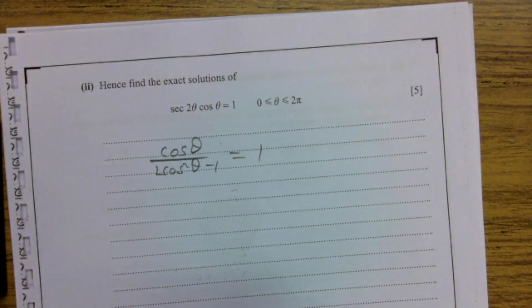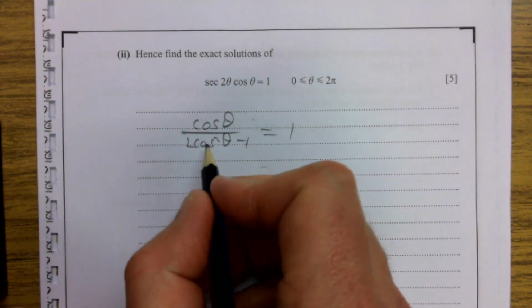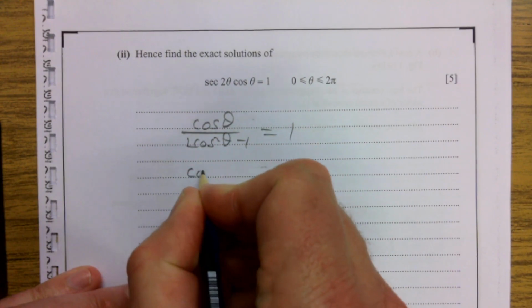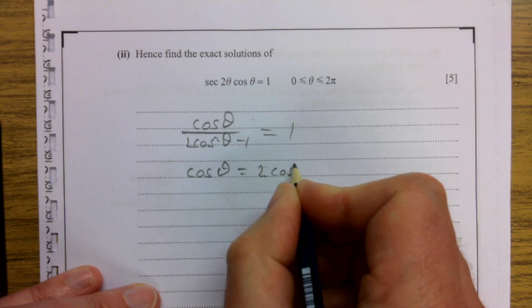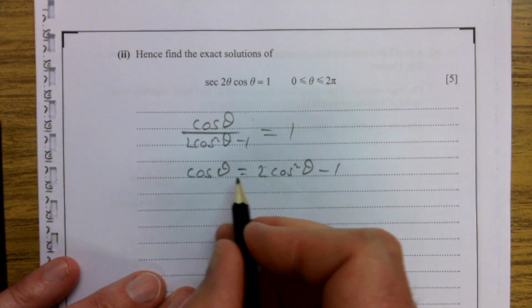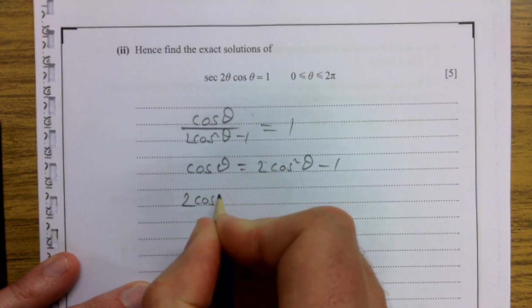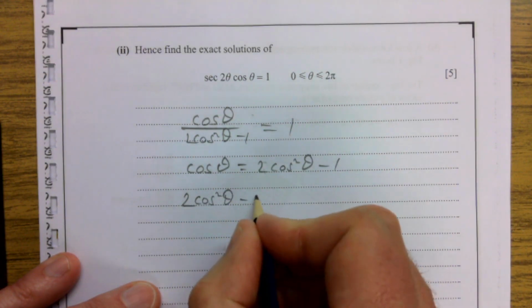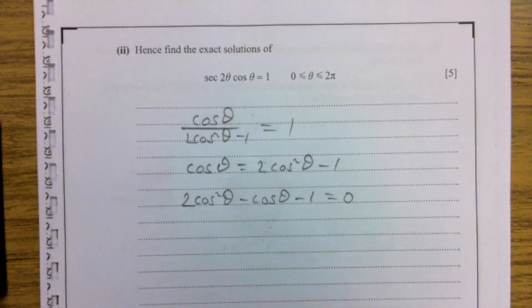Some people can see what's coming up here anyway, so this is just going to be a trig equation to solve. Going to times through by the bottom line. Cos theta is equal to 2 cos squared theta minus 1, and then we're going to solve this like a quadratic. So I'm going to take this over to this side here, so it's going to give me 2 cos squared theta minus cos theta minus 1 equals 0.